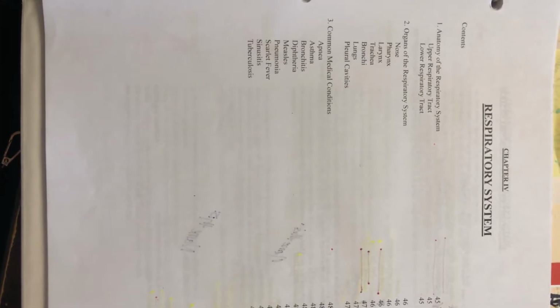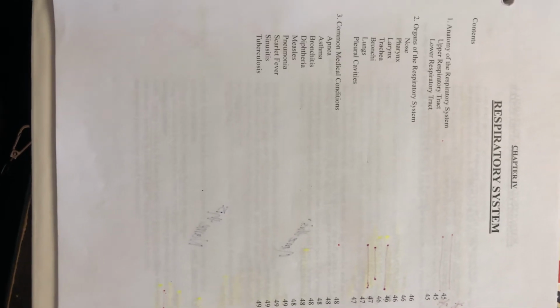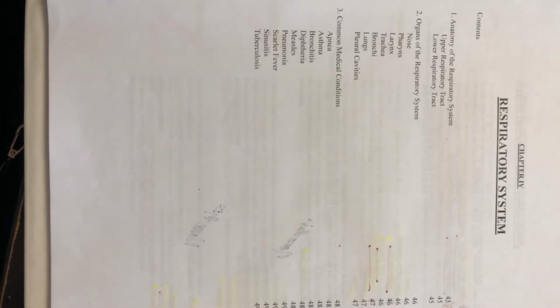All right, this is Chapter 4, Certified Medical Assistant. We are in the study guide, page 44, Respiratory System. Okay, the anatomy of the respiratory system.